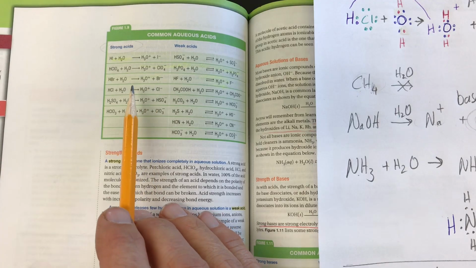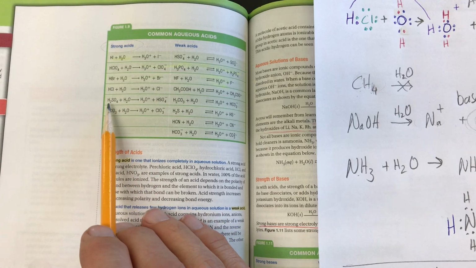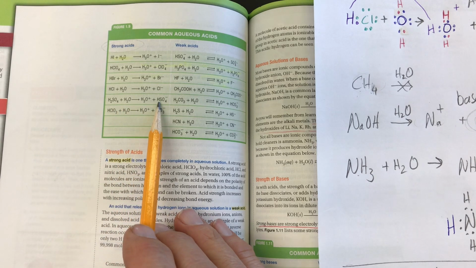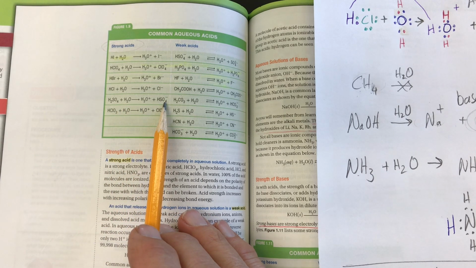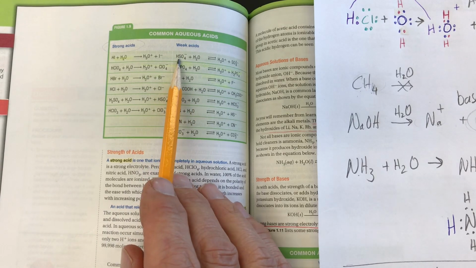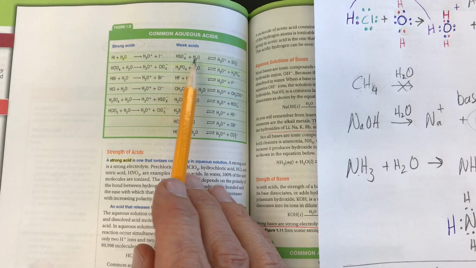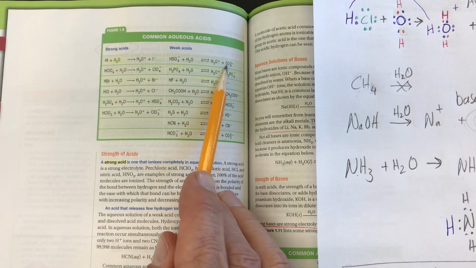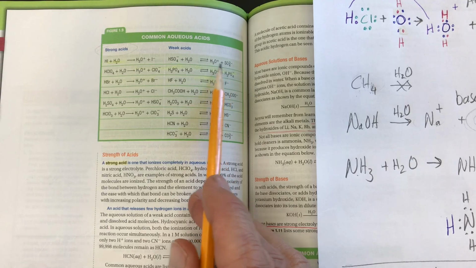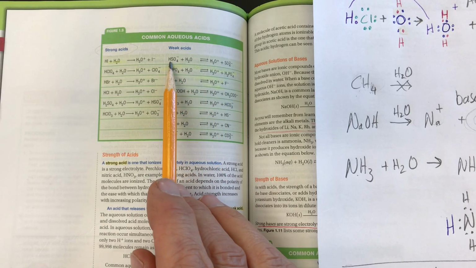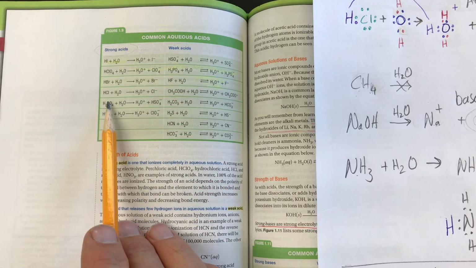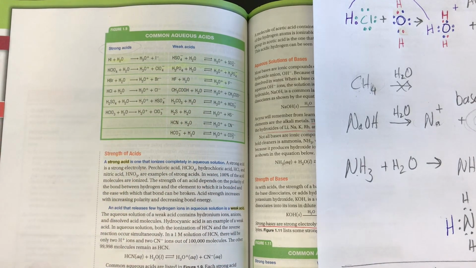Now we'll talk about this more in the next section, but here you see sulfuric acid loses a hydrogen and then it becomes HSO4, which could be that it loses another hydrogen. And so you can come up here and you can see that HSO4 plus water can yield yet another hydronium ion and leave the sulfate ion. But it doesn't want to lose a second hydrogen very willingly, so we call that a weak acid, whereas the first step is a strong acid.